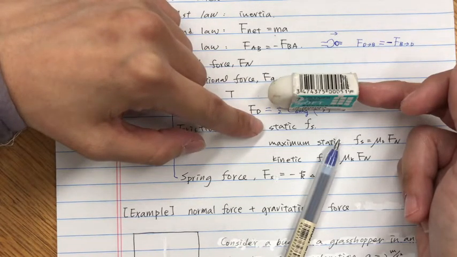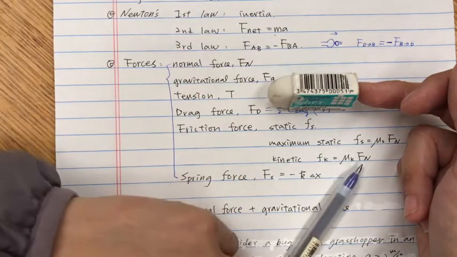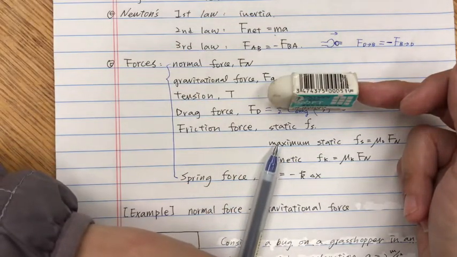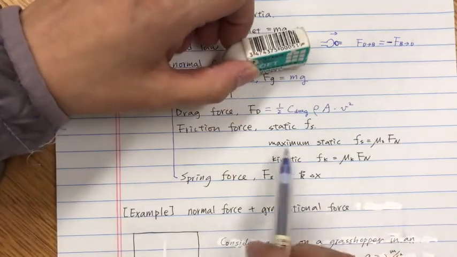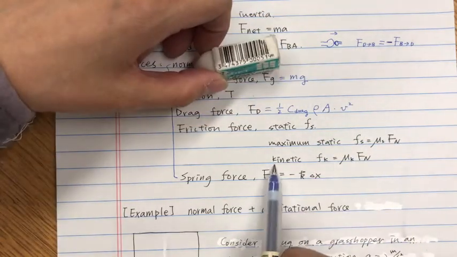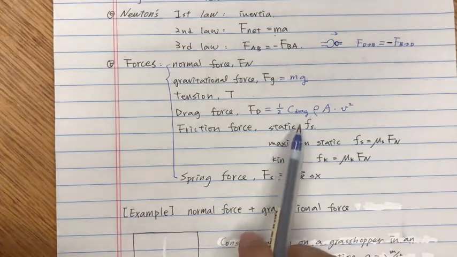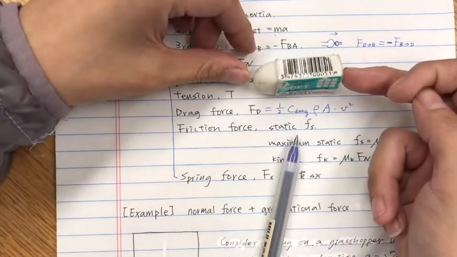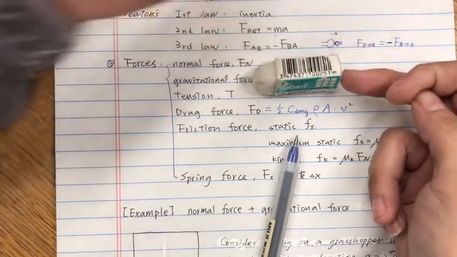You can keep increasing the push force until a moment, after which this object will just start moving. That moment we call the maximum static friction. And once it starts moving, we call it kinetic friction. The static friction is pretty much dependent on how much push force I exert, so the friction will just be generated to cancel out my push force.